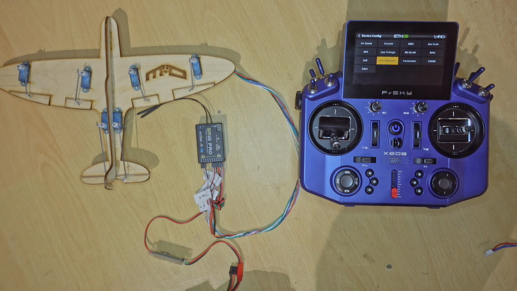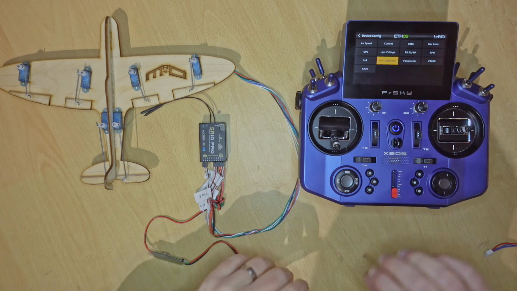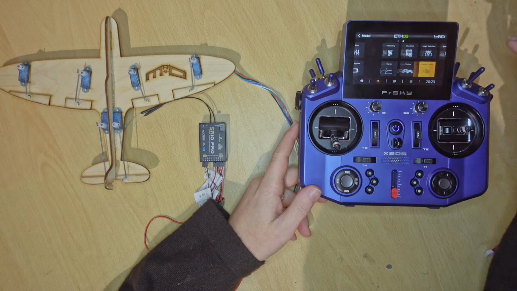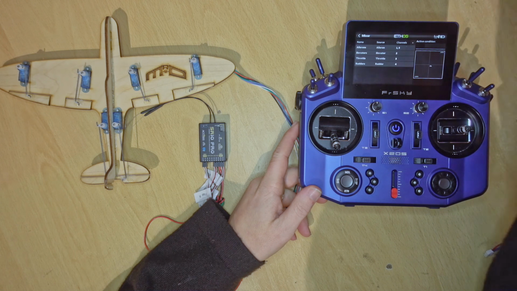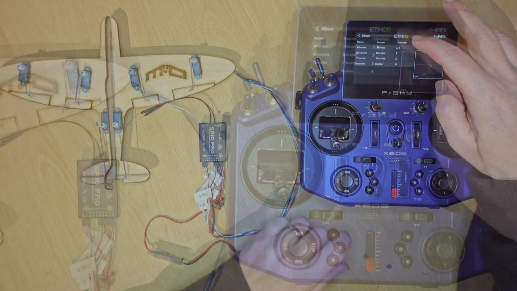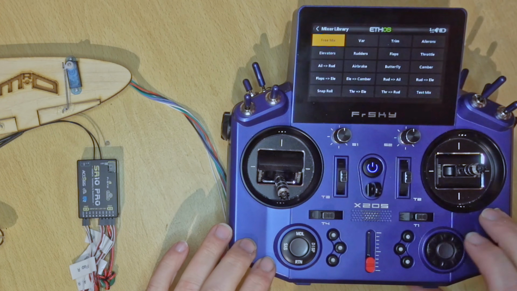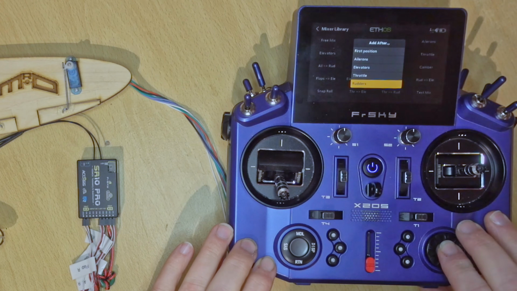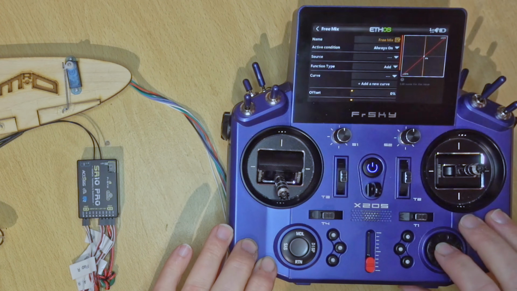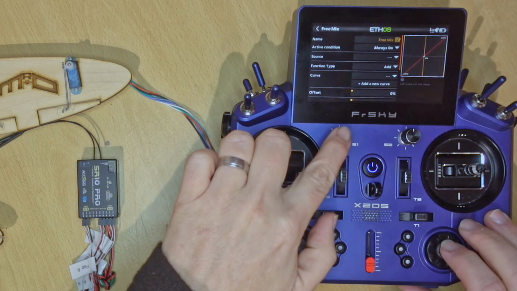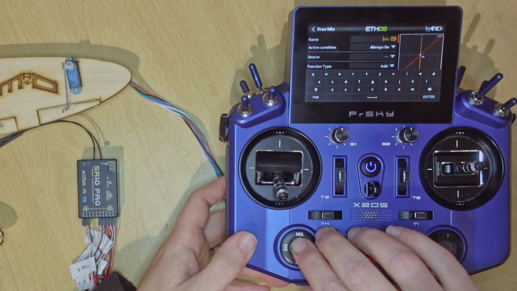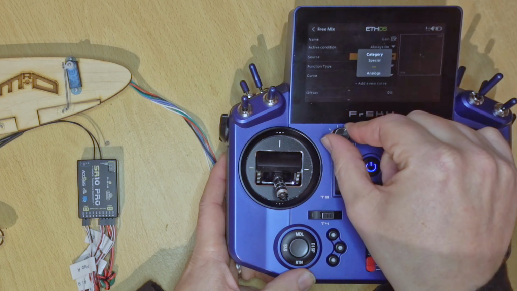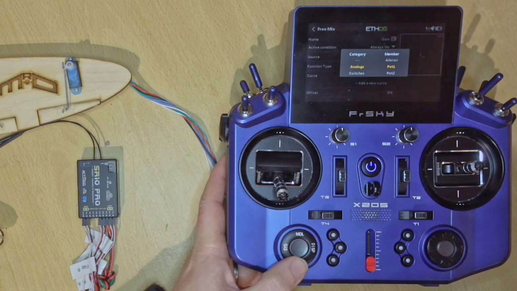So what we need to do first of all is set up some mixers so that we can communicate with the receiver here. So we'll come back out of here, we'll go into mixer and we're just going to add a couple. So these are all going to be free mixes and they're all just going to go at the end. And the first one that we're going to add is for our gain, which I'm going to put on this pot right here. We want this always on. For the source, I'm going to just use this pot.